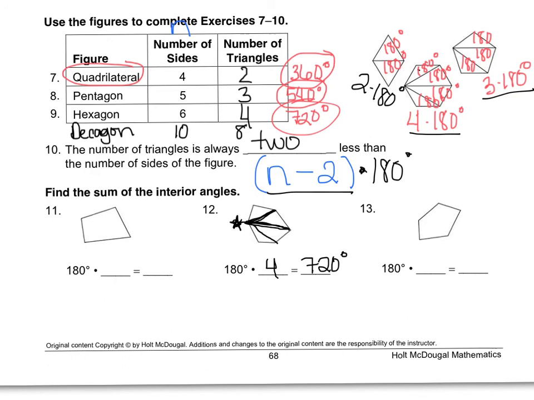Let's think back to the formula. How many sides are in this shape? 1, 2, 3, 4, 5, 6. So there are 6 sides, and we use n for the number of sides. To find this using the formula, I would need to take 6 minus 2 times 180, or 4 times 180, which is the same thing as what I did right here. It's just that it's flip-flopped, and that's okay with the commutative property.